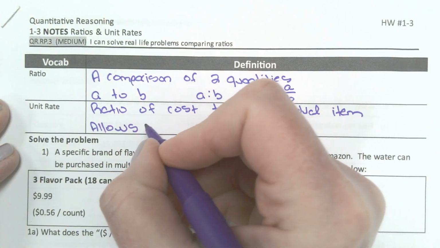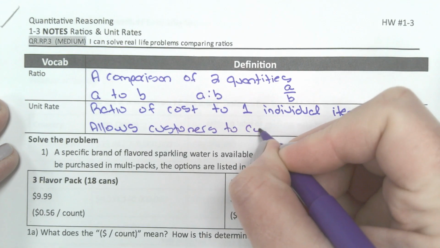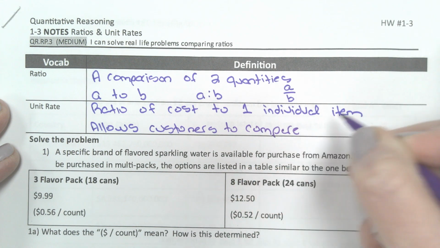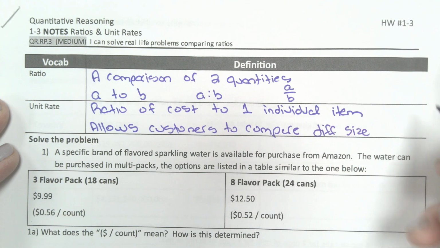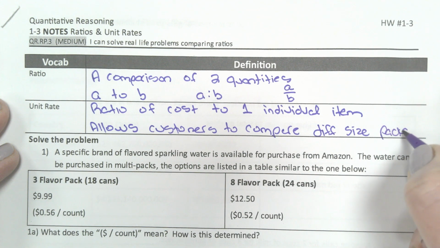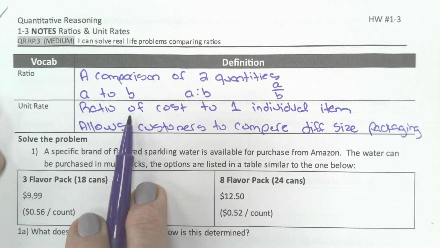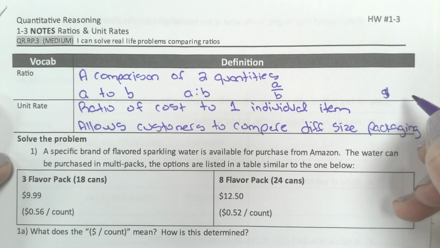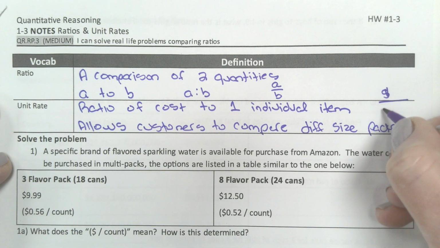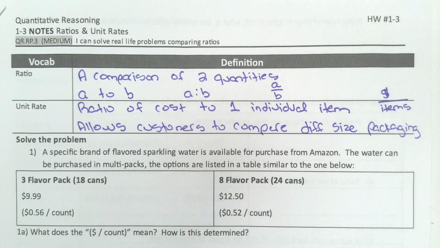This allows customers to compare different size packaging. So you notice that it's the ratio of cost to the item. So we're going to have the money on top, and we're going to have items on the bottom.